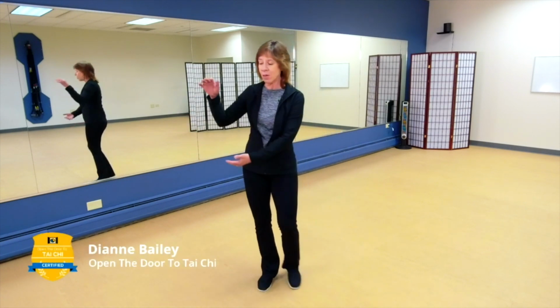And not just circles, but a lot of them are going to be circles. Some of them are very obvious, and you'll be able to say, oh sure, the ball of energy, holding the ball. We talk about this ball as we're holding it before we move into part the wild horse's mane or before we move into brush knee.